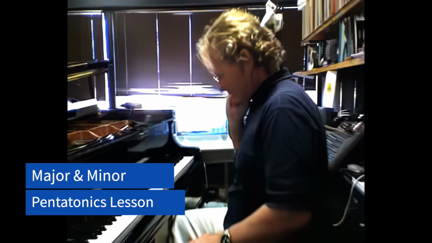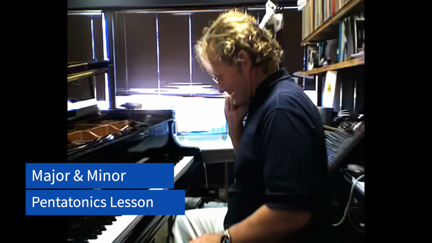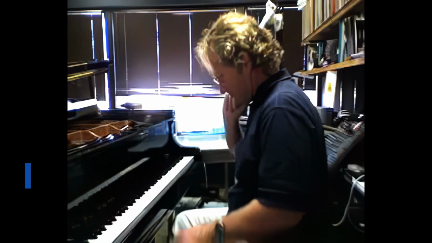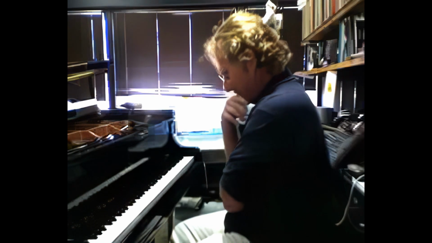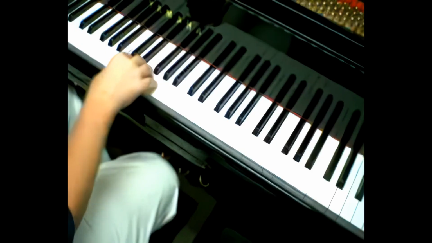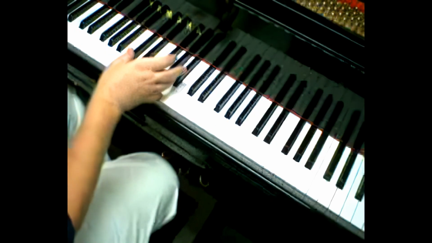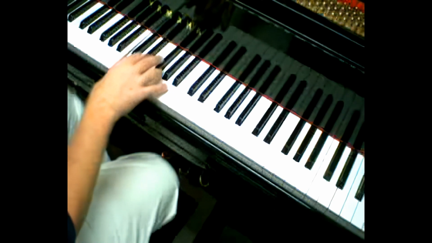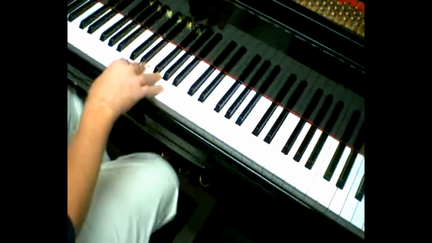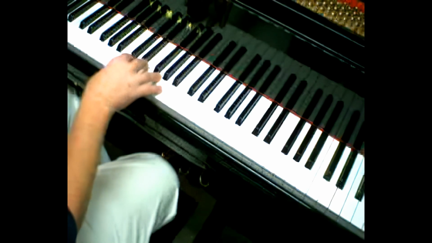Okay, we want to talk about basic pentatonics on this first thing. A pentatonic is pentatonic, five tonics. It's one, two, three, five, and six. And you've got a triad in it, one, three, and five, and then two notes, two and six, and together they make five pitches.